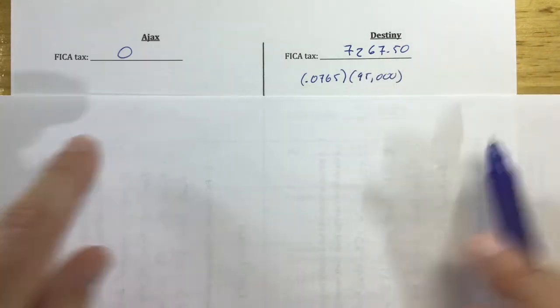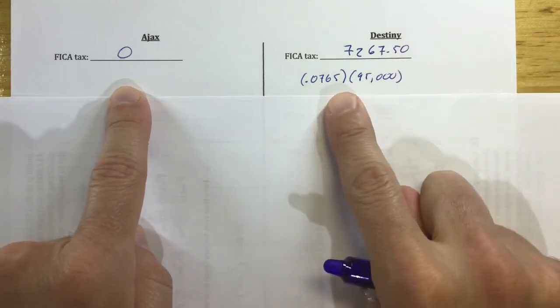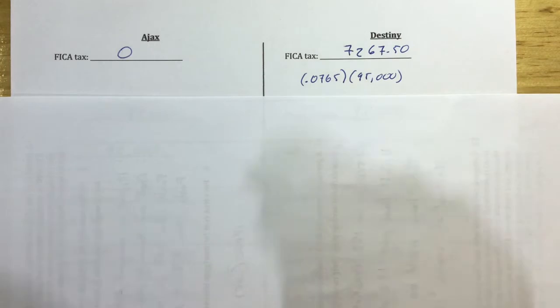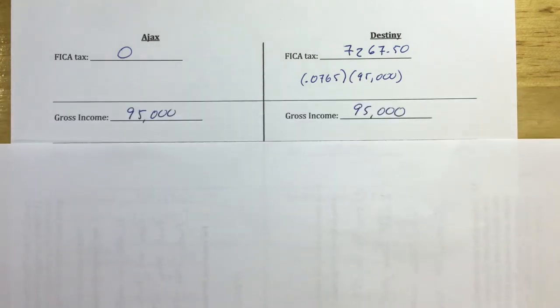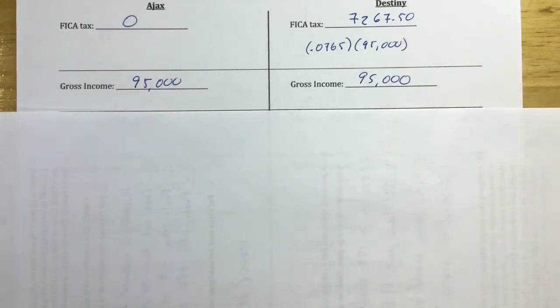All right, so that's FICA. Nothing because capital gains, the 7%, 7.65%, because the money is that traditionally earned money. All right, next we're going to start looking at the income tax part. So we'll come back to the FICA later. We're not building on that part now.